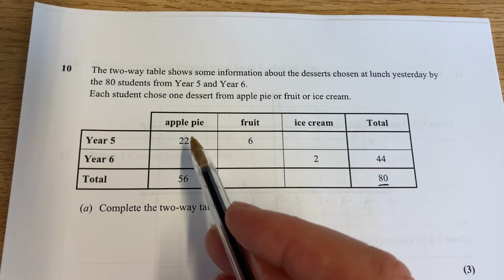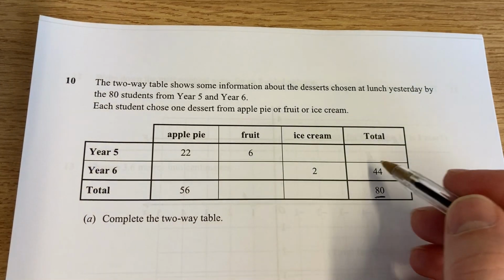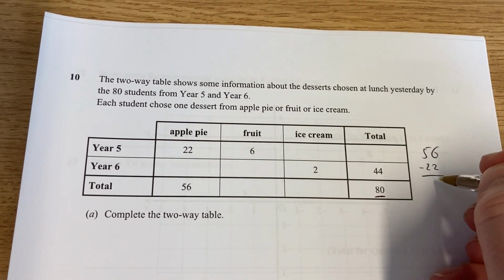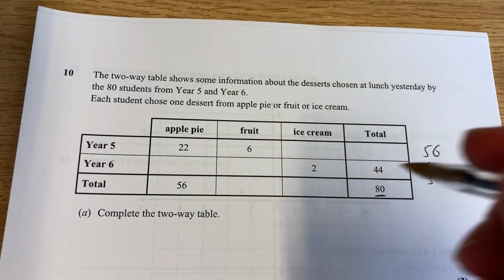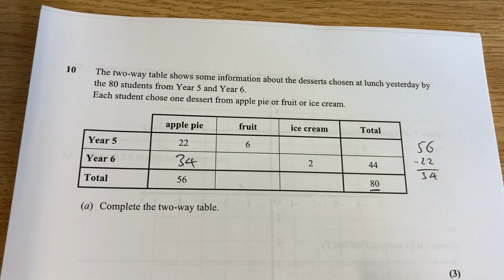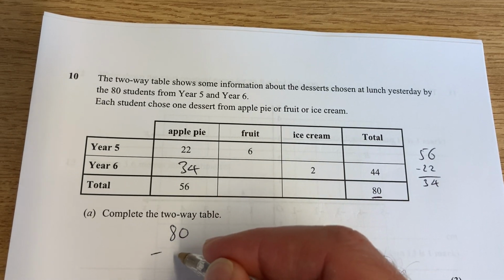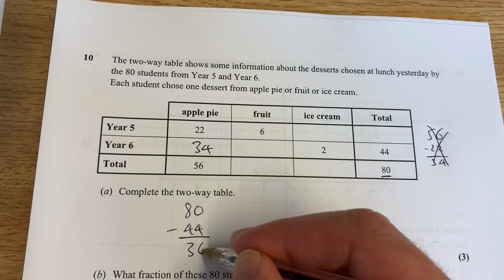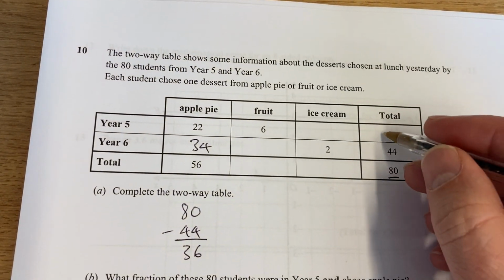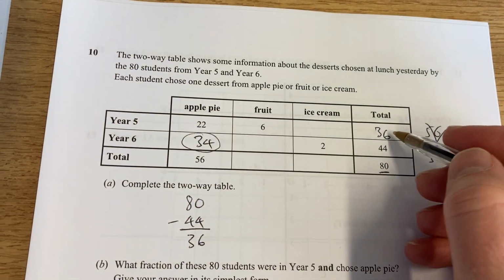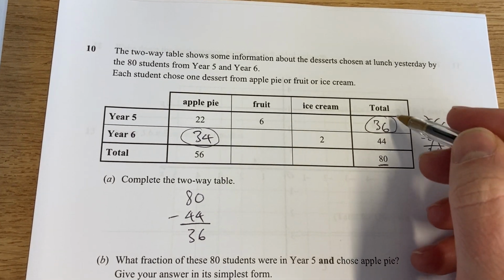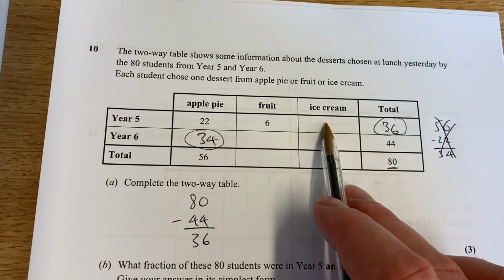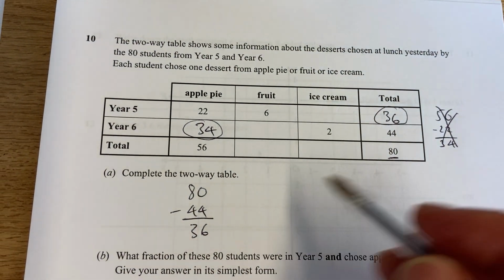The best thing to do is to start where there's just one gap, there and there. So I can do 56 minus 22, which will be 34 there. Then I'll do 80 minus 44, which will be 36. So I've started with those two because there was only one piece of information missing. But now that I've added those in, I can see that I'm able to finish that one and that one.